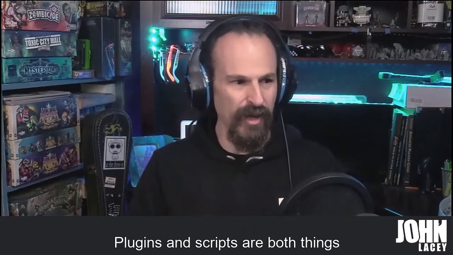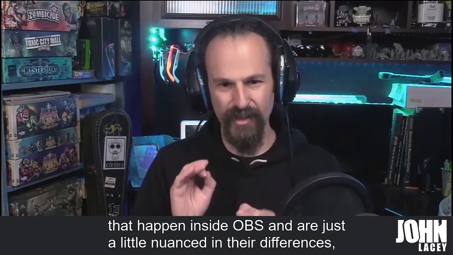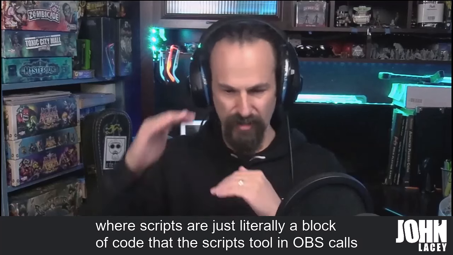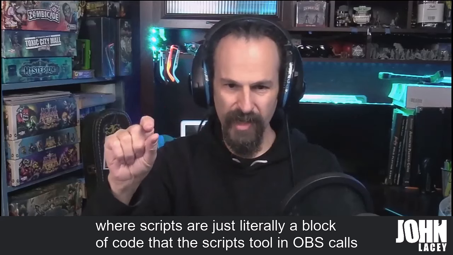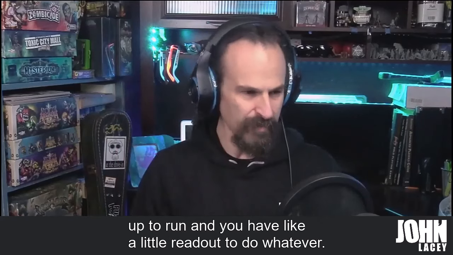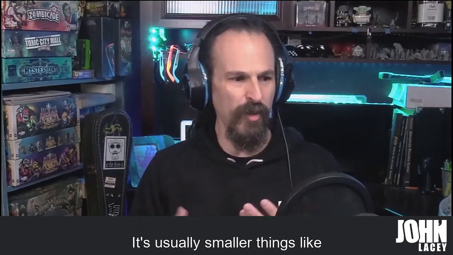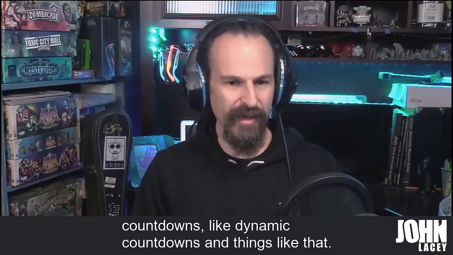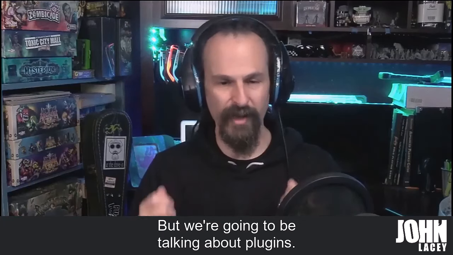Plugins and scripts are both things that happen inside OBS and are just a little nuanced in their differences, where scripts are literally a block of code that the scripts tool in OBS calls up to run. And you have a little readout to do whatever things. It's usually smaller things like countdowns, like dynamic countdowns and things like that. So there are a lot of really cool scripts. Go look for those. But we're going to be talking about plugins.